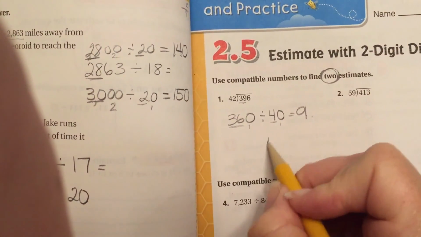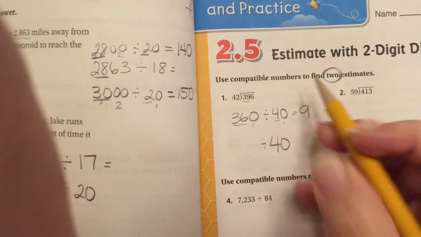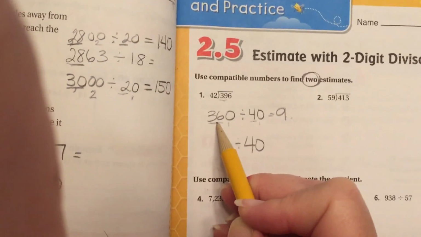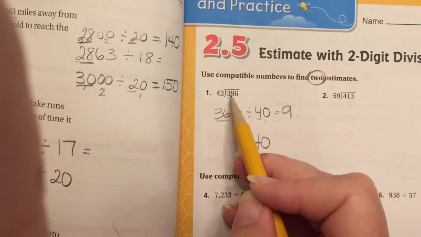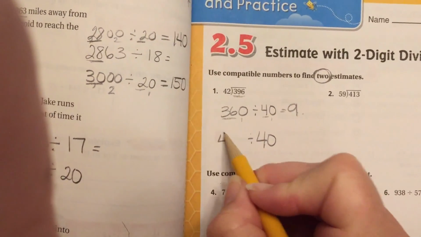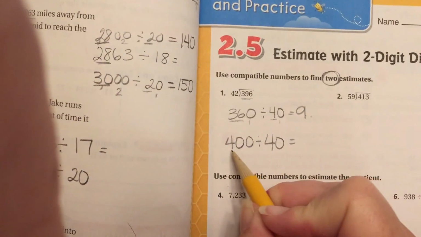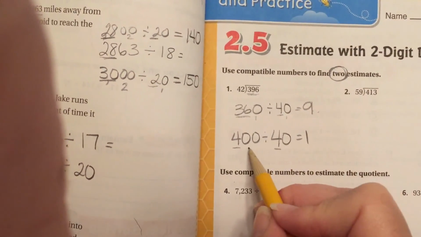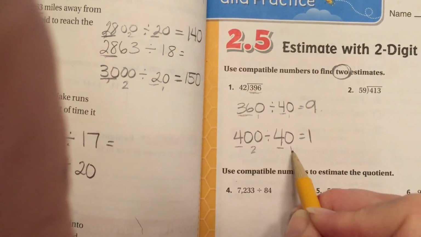Second one, keep it to 40. What is 4 times 10? 40. Is that close to 400? Absolutely. 4 divided by 4 is 1. 2 zeros minus 1, 2 minus 1 is 1.